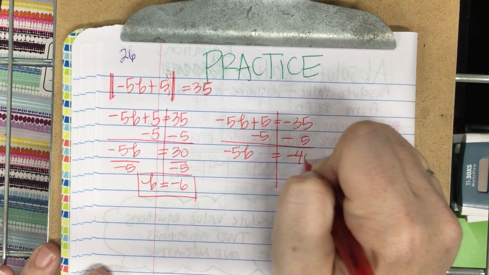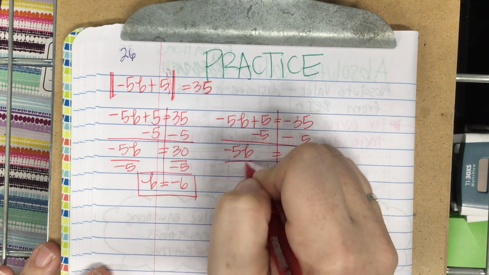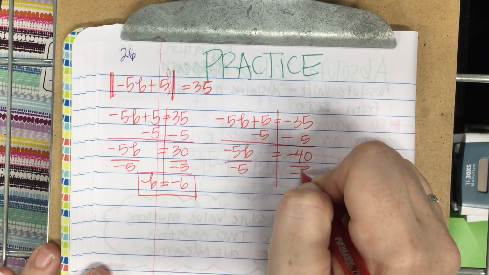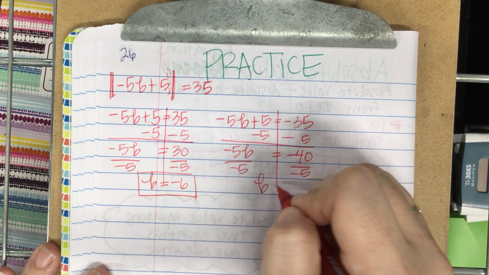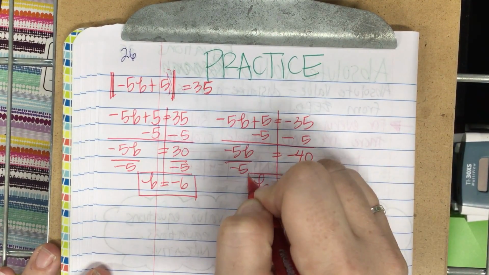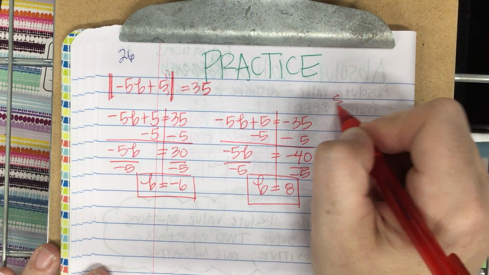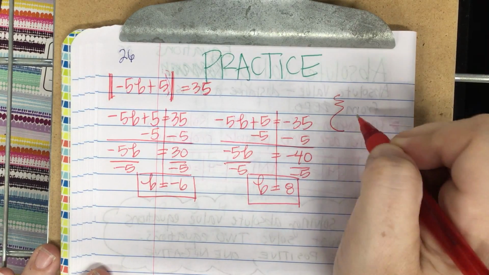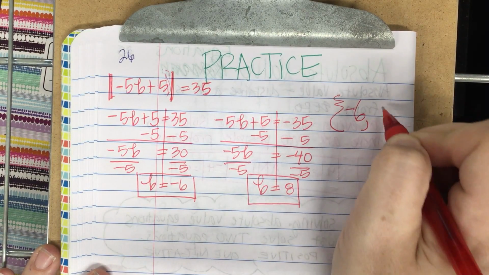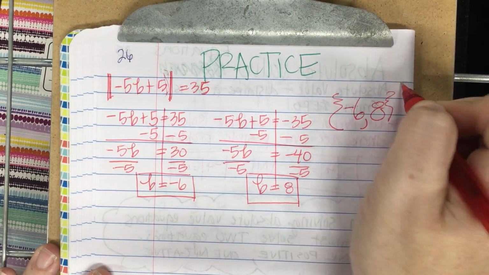So I get negative 40 divided by negative 5. What's my other option? B equals positive 8. So my solutions, I have 2 possible answers of negative 6 or positive 8.